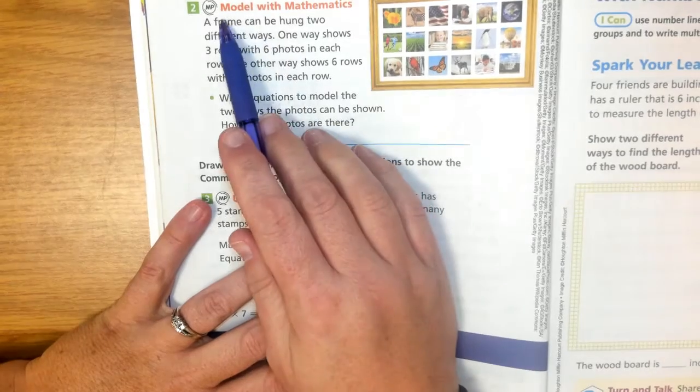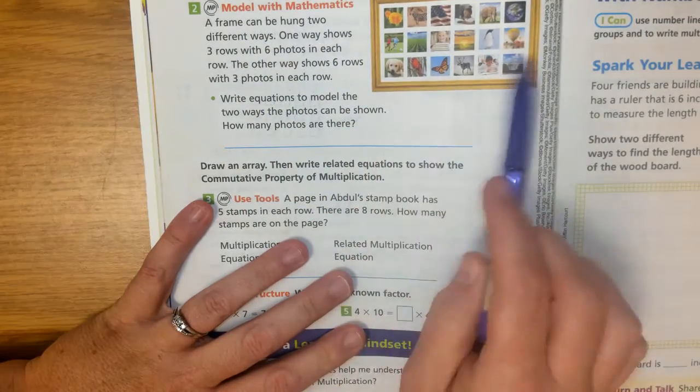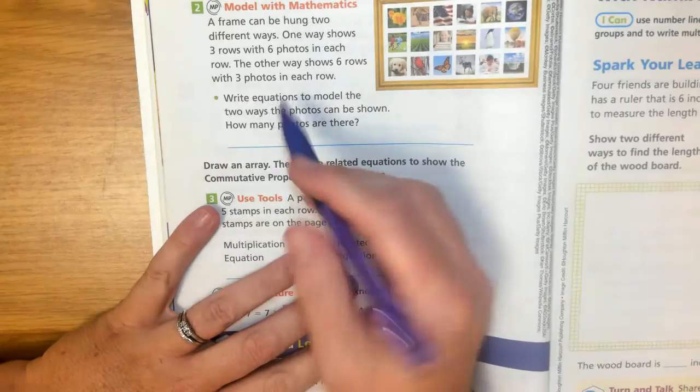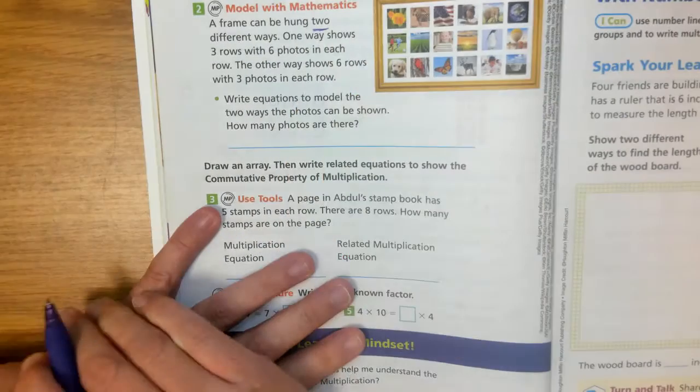So on your own, model with mathematics. So we can see we've got a picture frame here with some pictures in rows, and then there's a certain number of pictures in each row. So a frame can be hung 2 different ways.